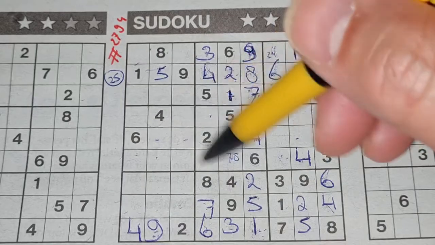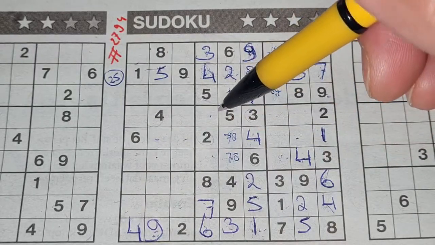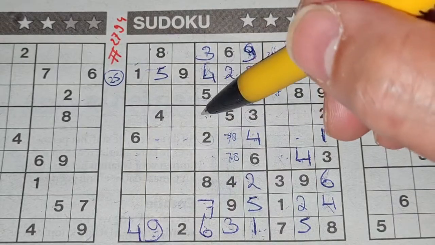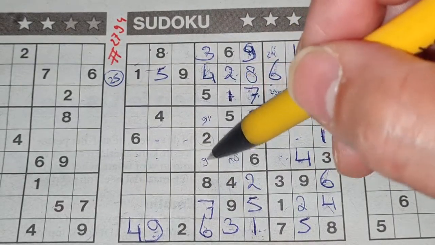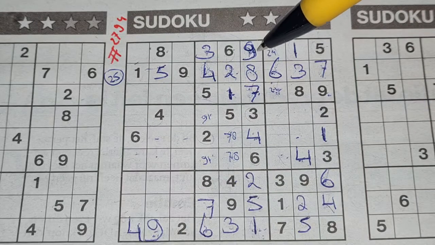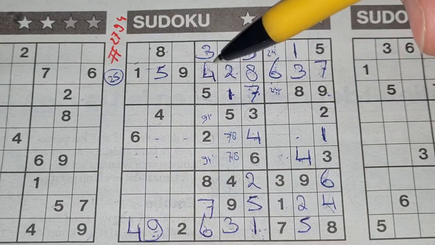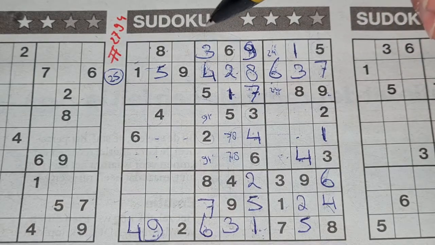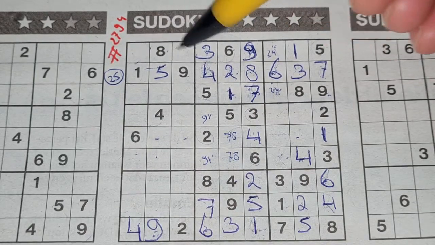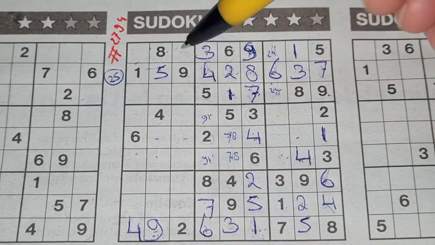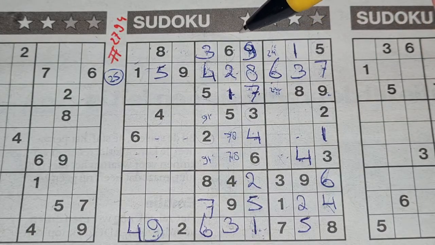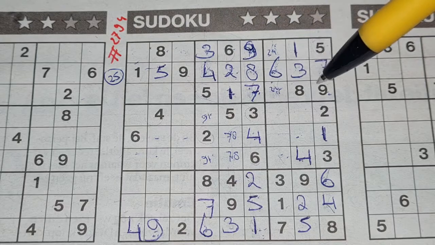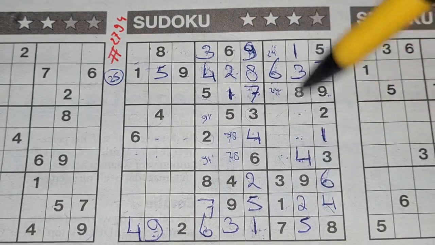So the other pair in this big square should be the numbers 9 and 1. Let me mark those 2 boxes again. 9 and 1. Yeah. 2, 4. The 7 is missing. 2 numbers left in this column.